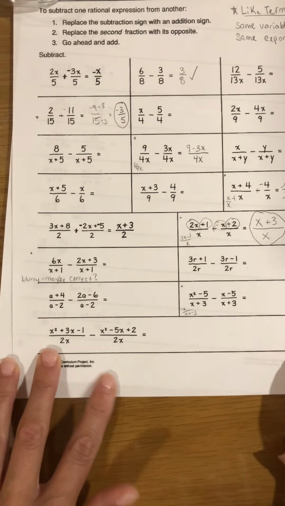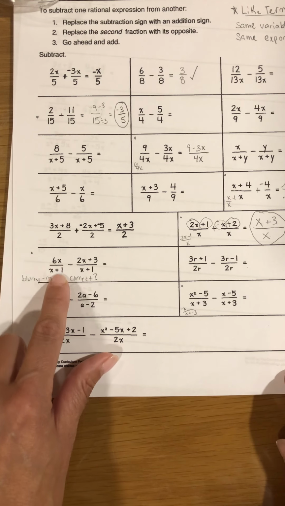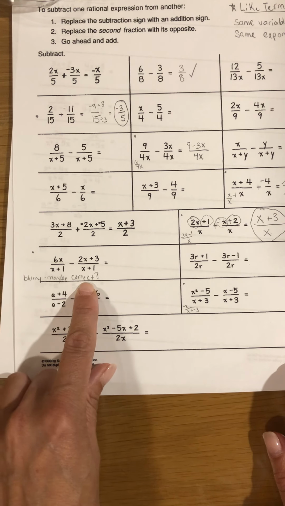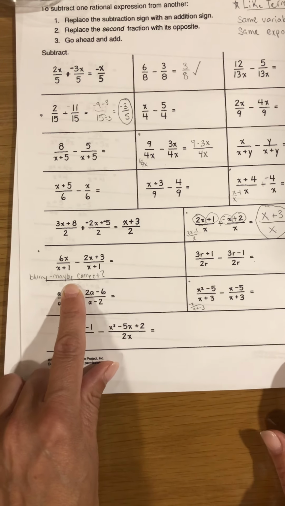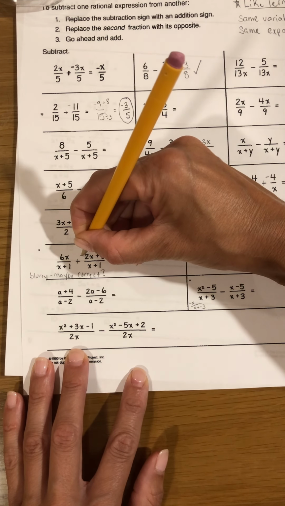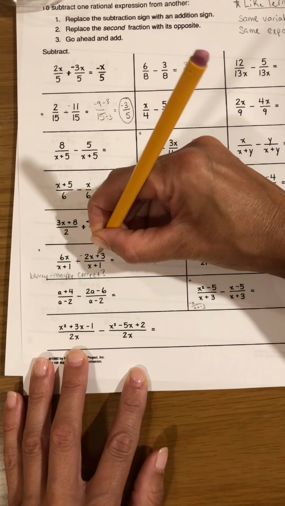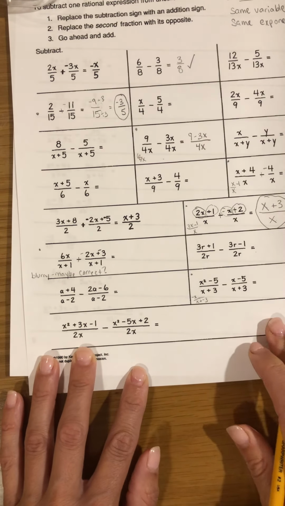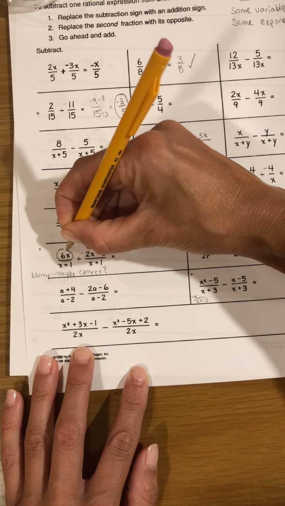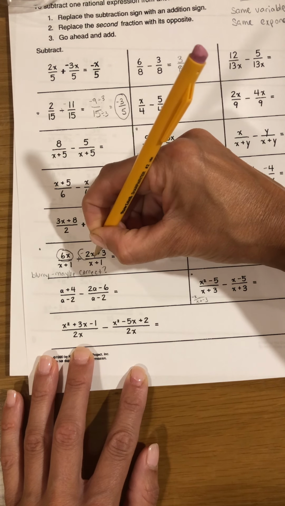Okay, so this one, the 6x over x plus 1, I wrote blurry. It might be correct, I couldn't tell. So I'm just gonna go over this anyway. You change this to a plus. This becomes a minus 2x and a minus 3. Okay, so let's combine our like terms. I have a 6x and a -2x.